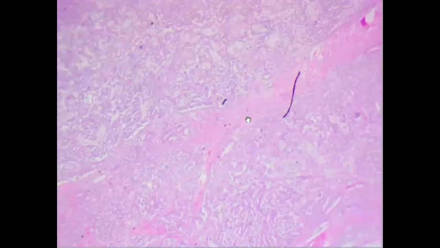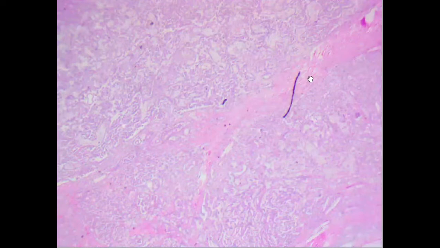This is fibrous tissue septa that separates the tumor mass, and of course, it may have some blood vessels in it. This is a necrotic area of the tumor, which we may see, and again, fibrous tissue septa. There is some pigmentation here, as we can see, and this may be common in renal cell carcinomas. You can see some hemosiderin in the tumor cells.